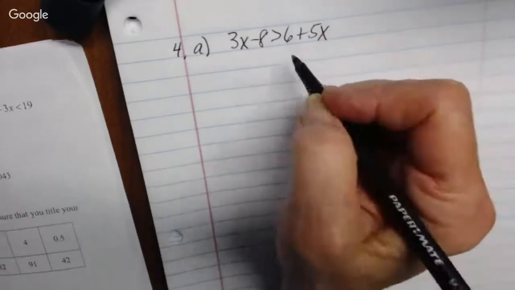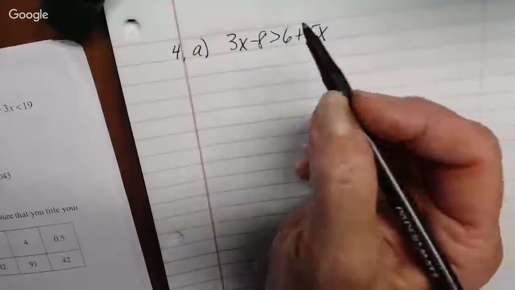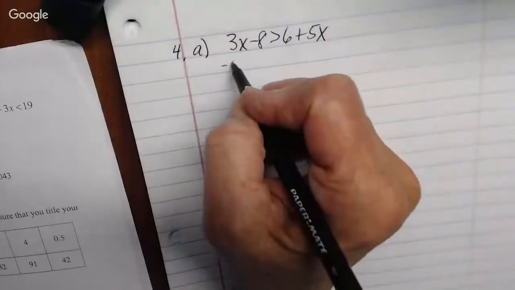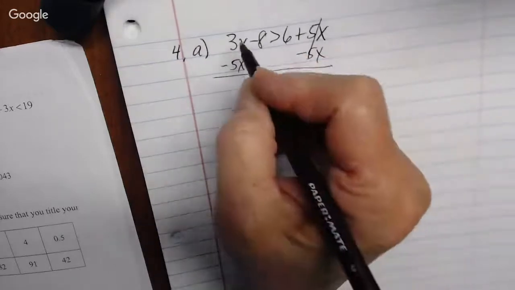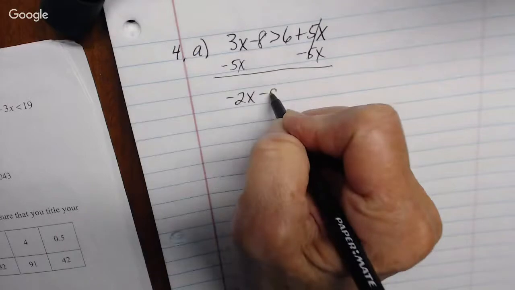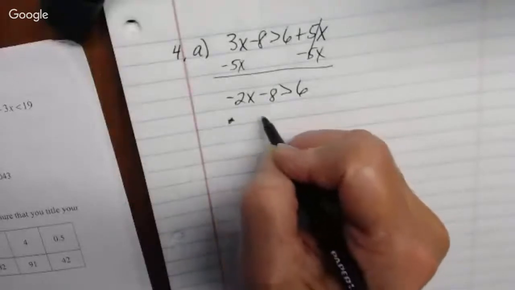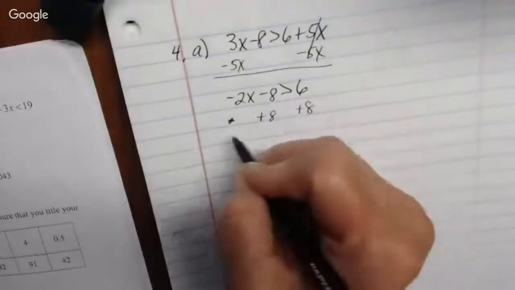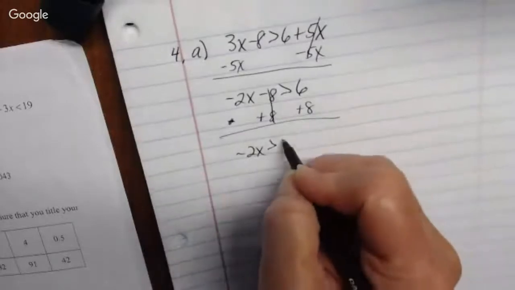So in this one, I'm just going to act like this is an equal sign here and subtract 5x from both sides. Cancels here, and I get a negative 2x minus 8 greater than 6. So these solve just like equations except for an exception, which I'm going to show you right now. So I'm going to add 8 to both sides here. We get negative 2x greater than 14.